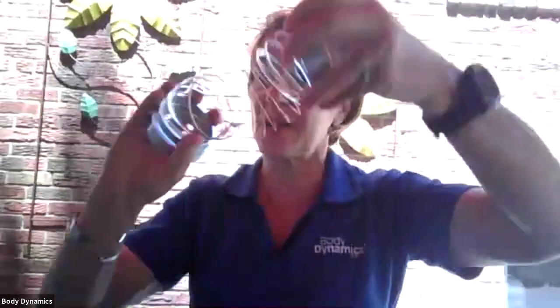All right, let's see. How does an SI joint relate to a hypermobile spine? So the SI joint can either be a participant in the hypermobile spine, or it can be stiff in compensation for trying to compensate for the hypermobile spine.